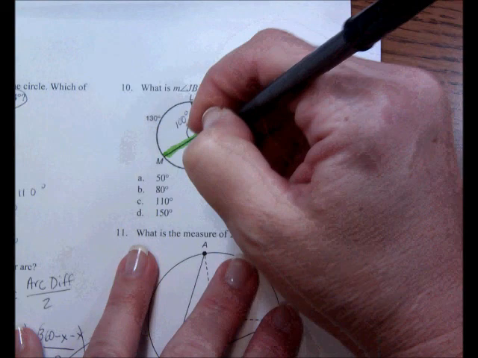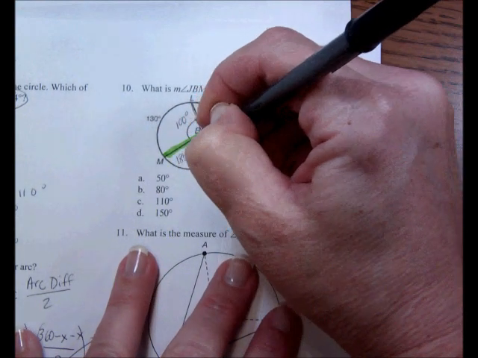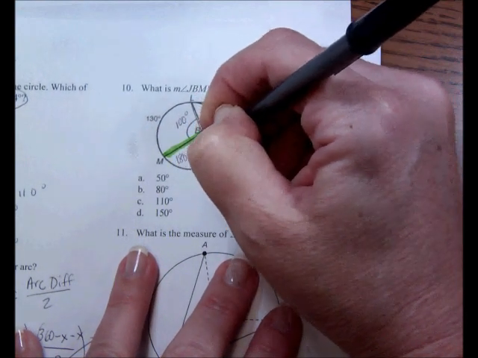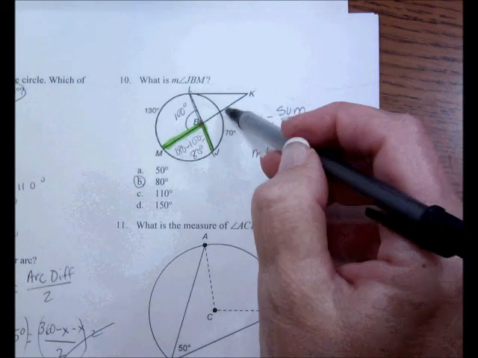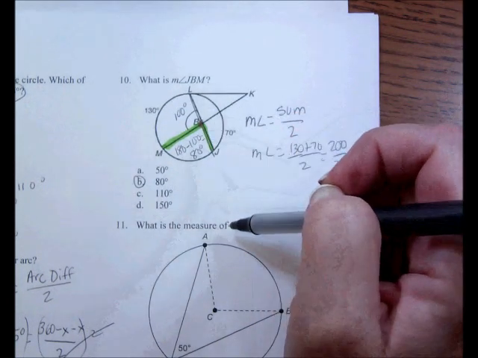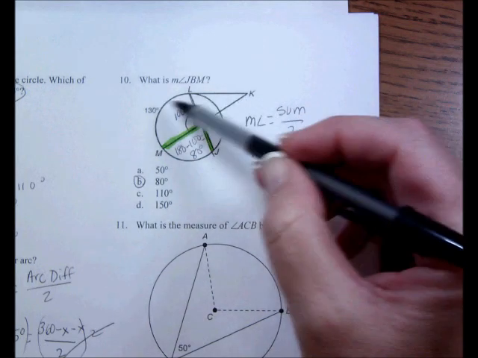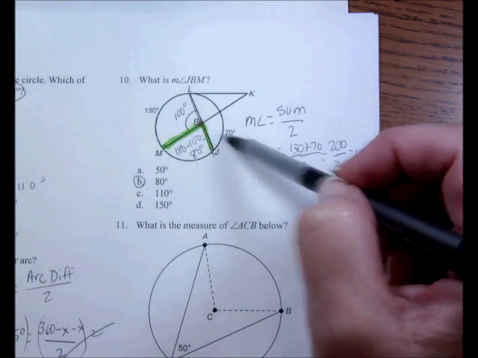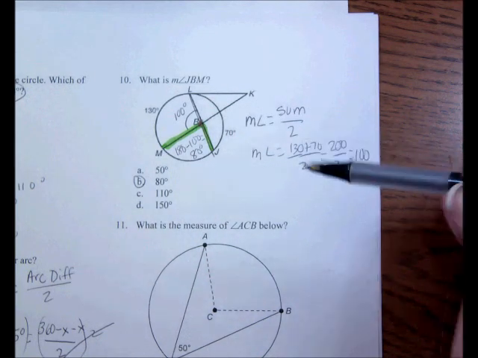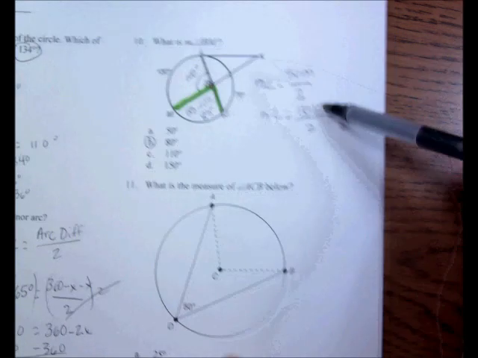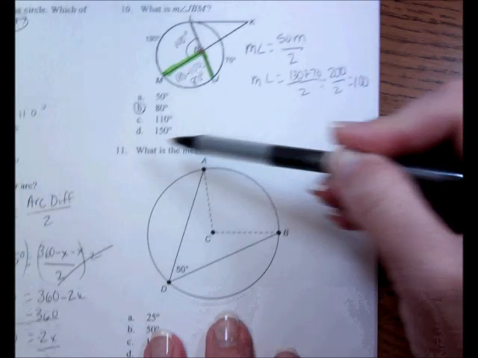And to find this one, I take 180 minus 100, which is equal to 80 degrees. I also could have found this by knowing that that's 200, that these two added together have to be 160, and divided by 2, but you can figure it out from the formula this way.